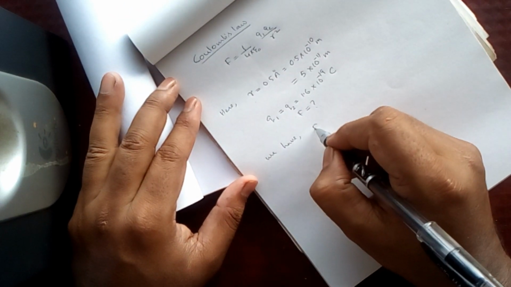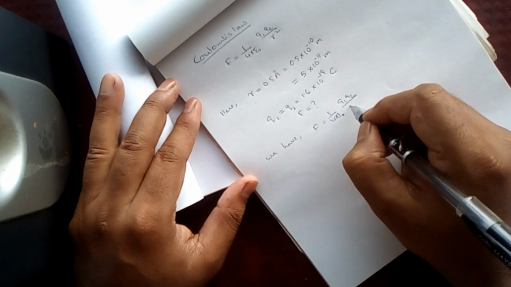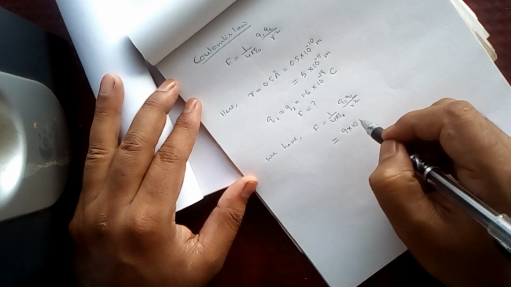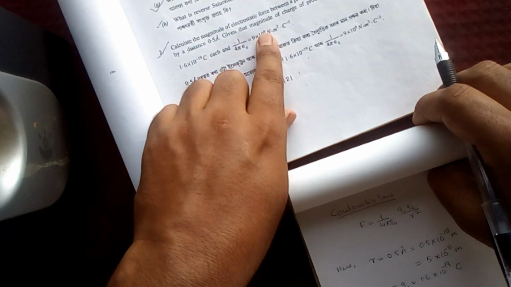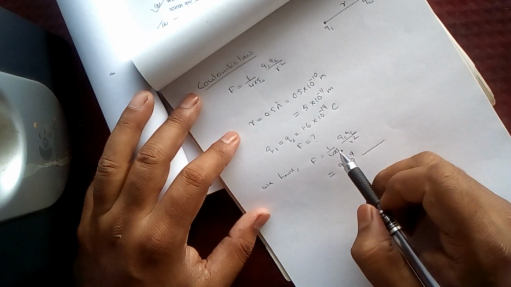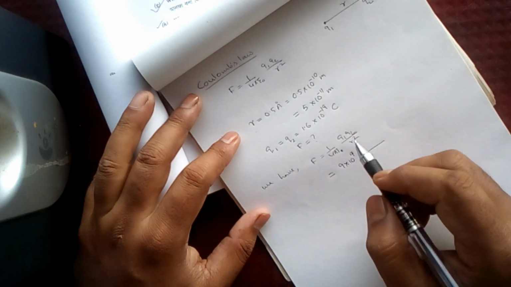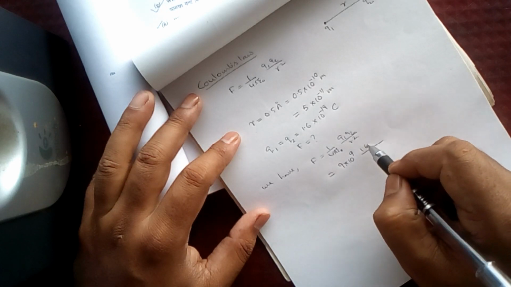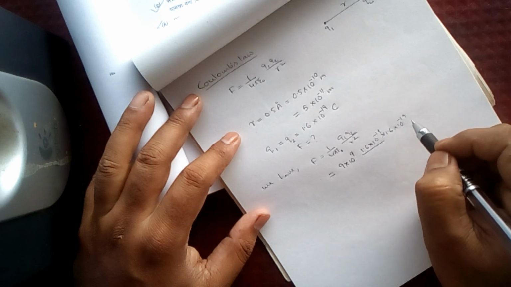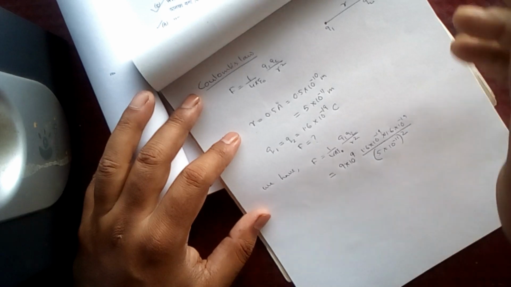We have F is equal to 1 by 4 pi epsilon naught Q1 Q2 by R square. Then we put the value. This value, as we know, is also supplied in the problem: 9 into 10 to the power 9. But sometimes this value may not be supplied, so it's better to learn this value by heart. So we put the value of the charge, and R is 5 into 10 to the minus 11, whole square.